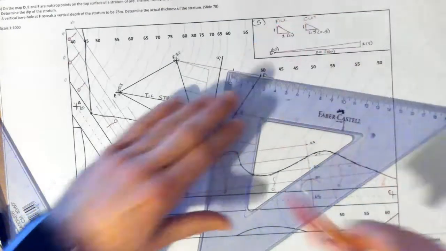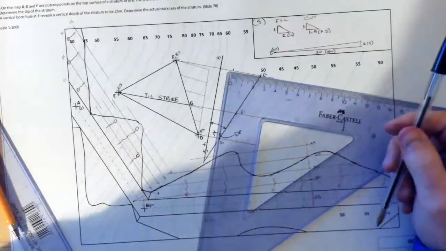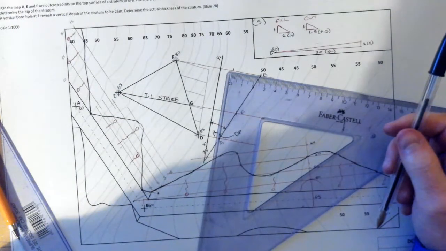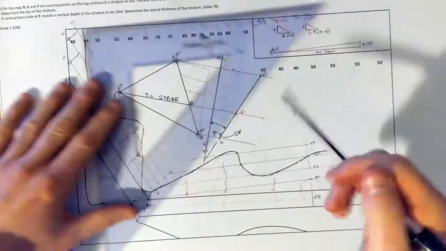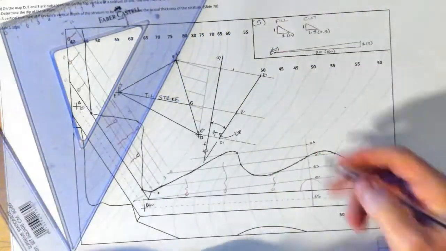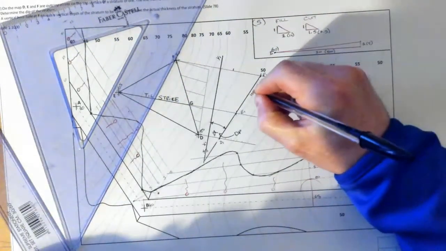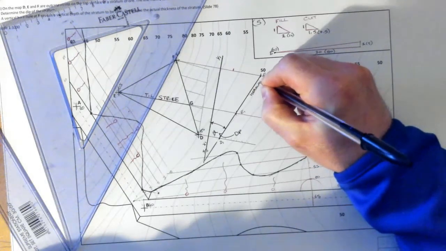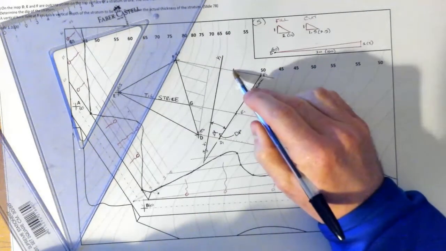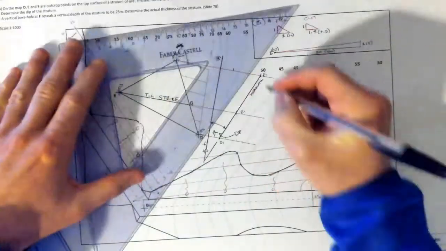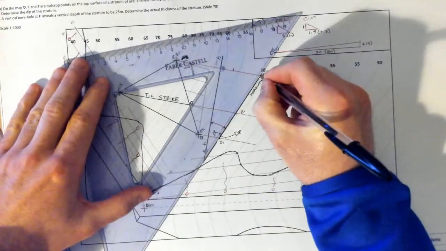And at that point there, it says it reveals a vertical depth of the stratum to be 25 meters. So that means that's the thickness. Determine the actual thickness. So from there, we know this one was our head wall, we now also have measured down 25 meters, and that point is going to reveal the bottom surface of our stratum, which, if we have the head wall, is now going to be our footwall.